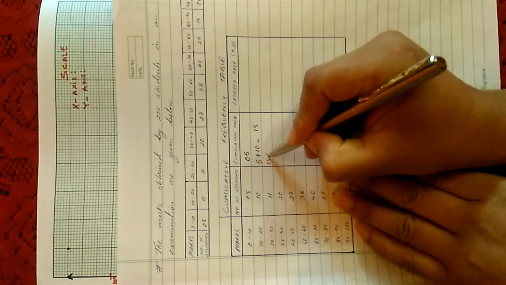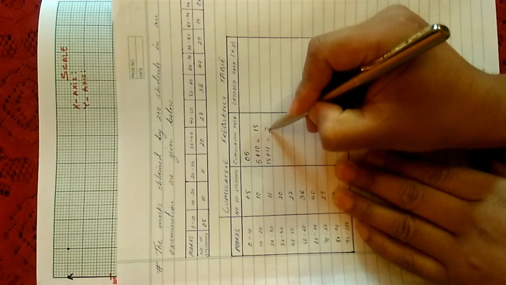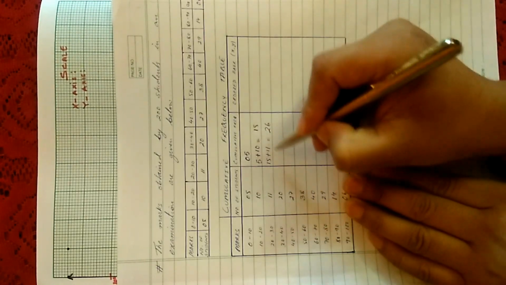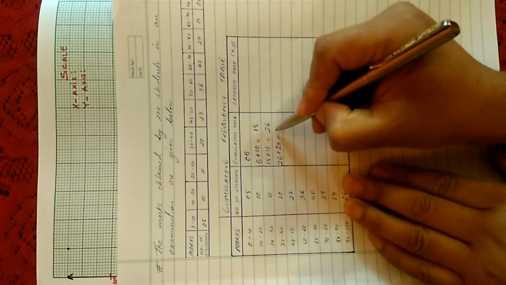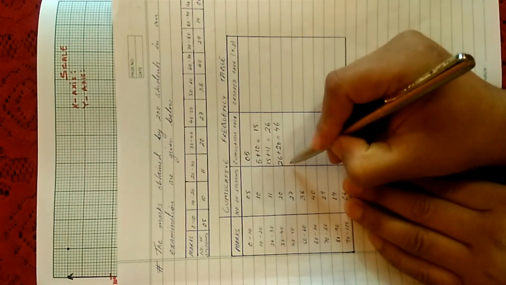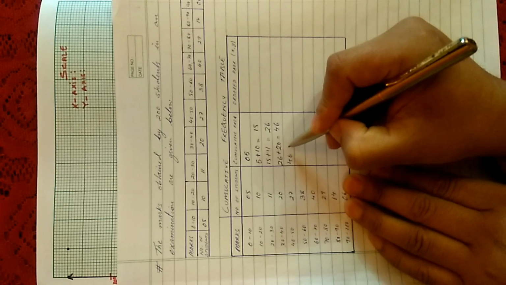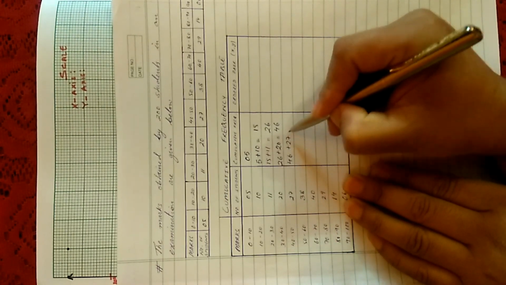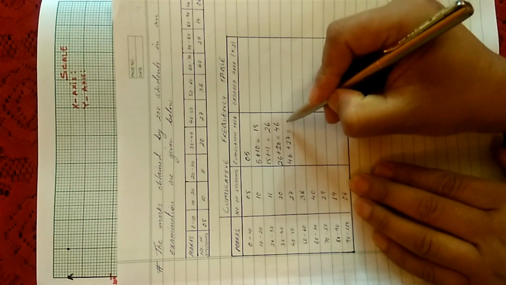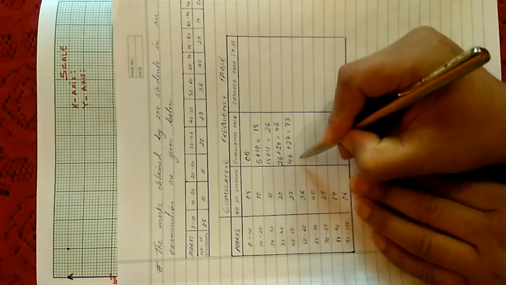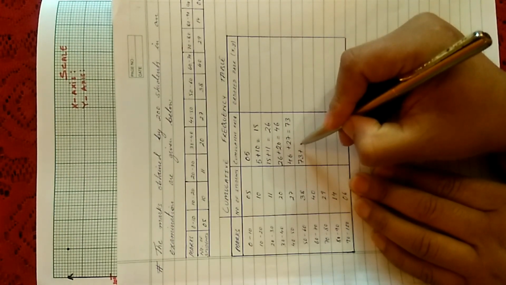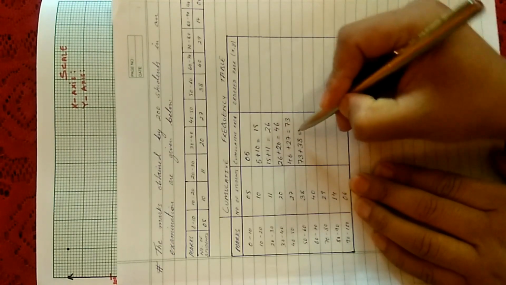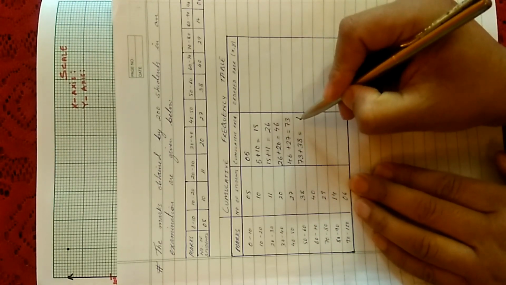Now the 15 gets added to 11, that should give me 26. 26 is added to 20, that will give me 46. Now 46 is added to 27, that should give me 73. 73 is added to 38, that should give me 111.